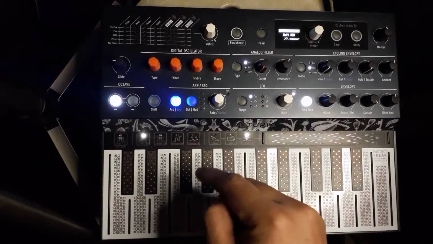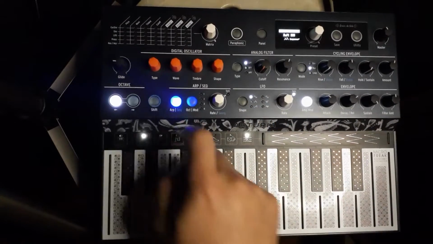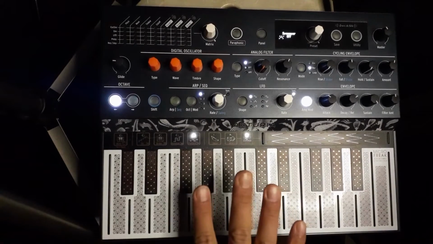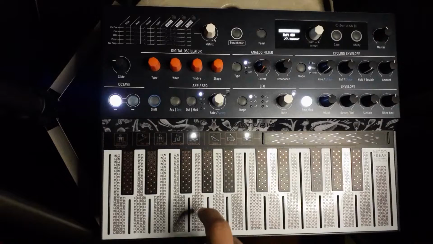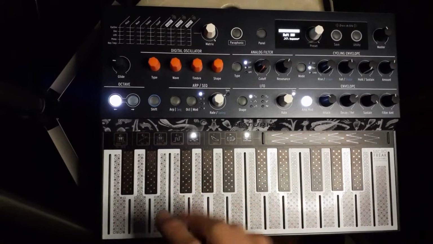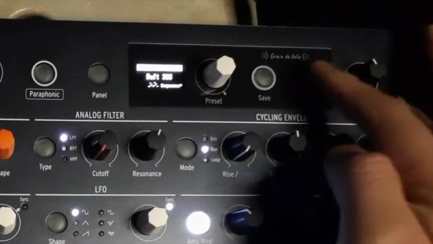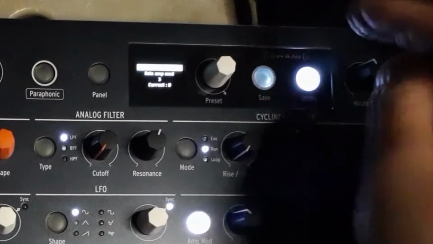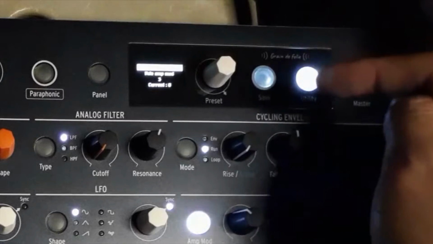Okay, so first of all, what's interesting is you can input accents in the sequencer. If I turn off the sequencer, you do it by putting more skin on the key when you input it, and less skin if you want it not accented. Then you have to go into utility preset and down to velocity amp mod and just increase that a bit. I'm just going to increase it a tiny bit. I've got it on 3 at the moment.